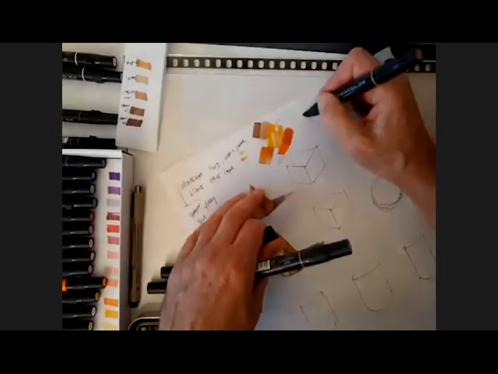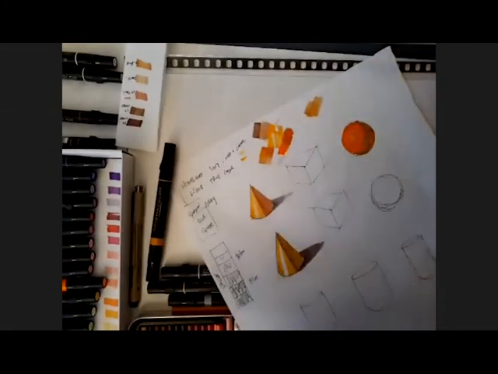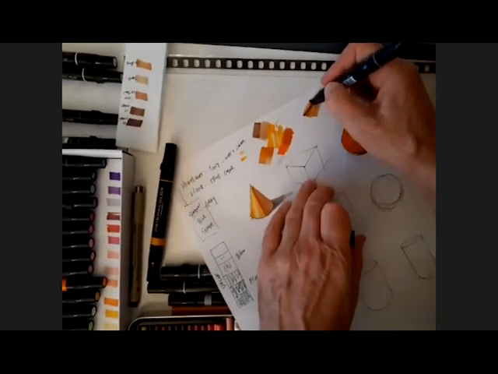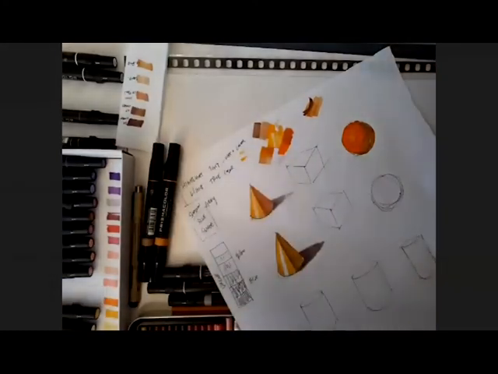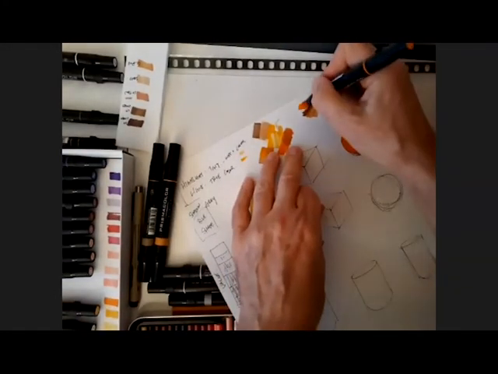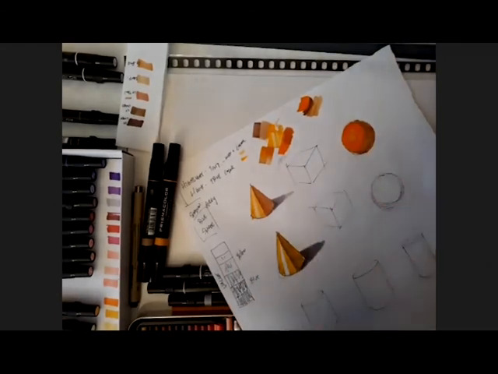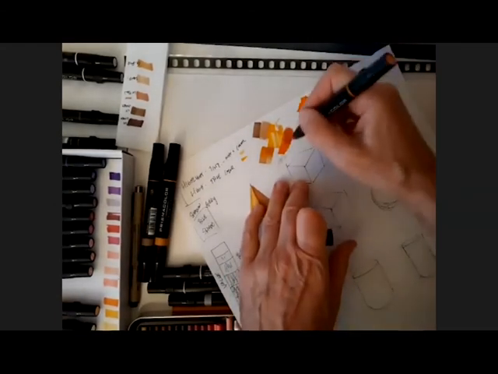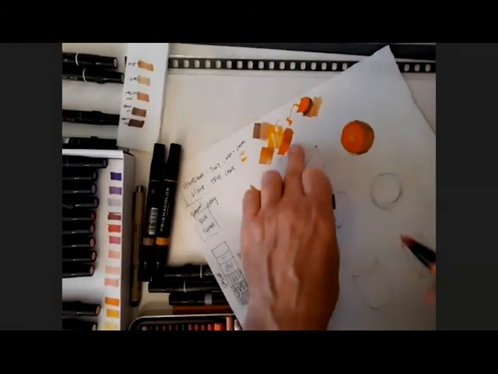So I'm going to go off my page. I'm going to get some goldenrod going here. Get some umber laying next to it. Get some orange laying next to that. I feel like I need more orange over here. So my question is, am I going to take the orange like this and then lay the goldenrod over it like I did right there?